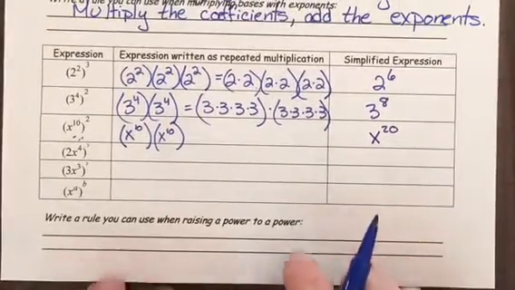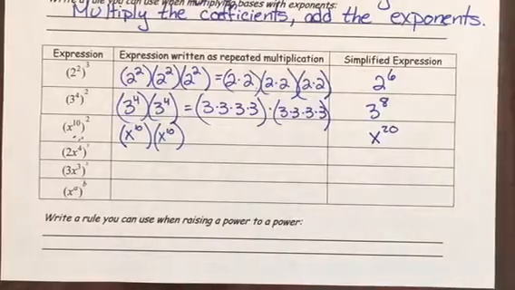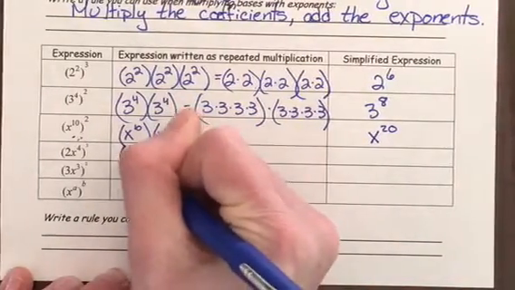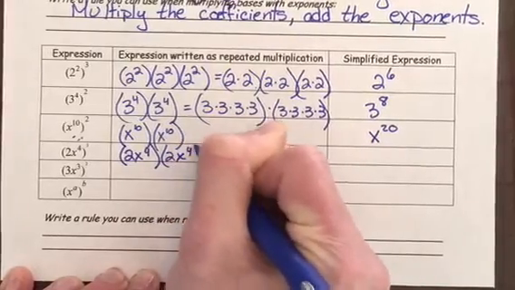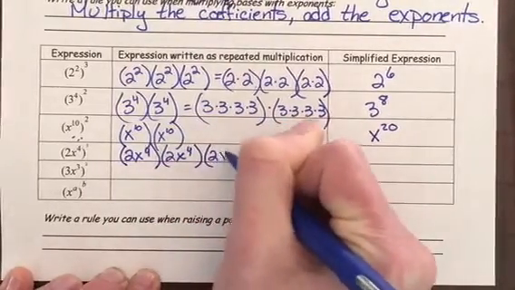Okay. Now the next couple are a little trickier because there is a coefficient in that expression. So we are cubing 2x to the 4th times 2x to the 4th times 2x to the 4th. So when I write this out, I'm going to make sure that that 2 shows up in each of the parentheses.